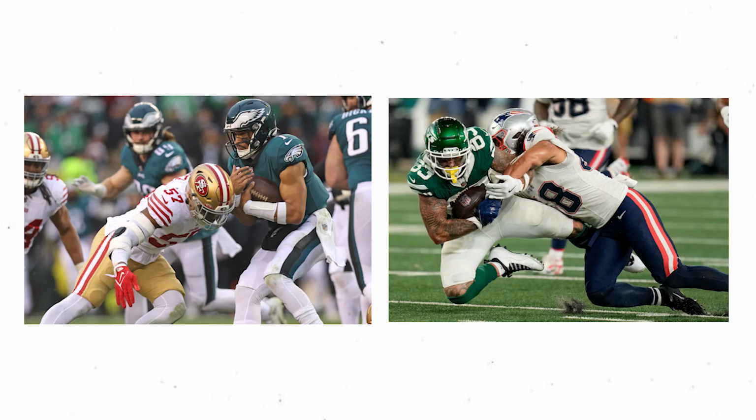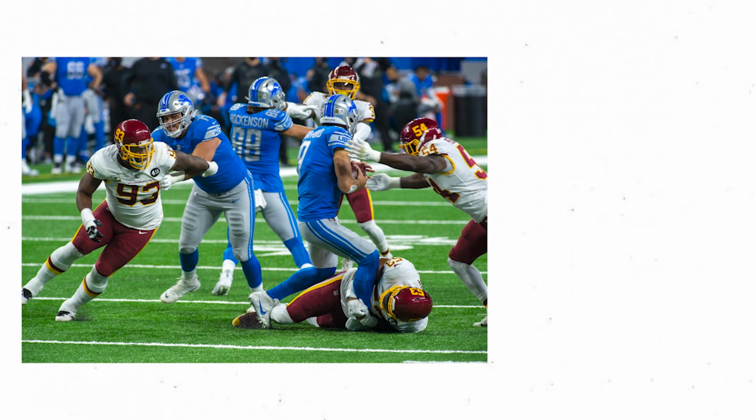Blitz and pressure. A blitz is when the defense sends more pass rushers than the offense can block. Typically, 4 defensive linemen rush the quarterback, but a blitz would involve linebackers or defensive backs joining the rush. Pressured is any situation where the quarterback is hurried or hit.